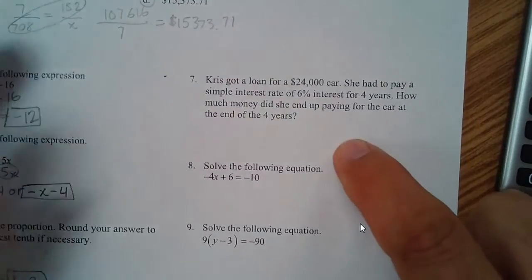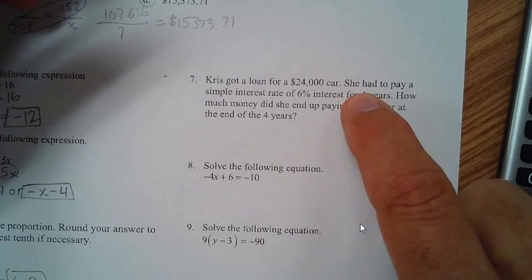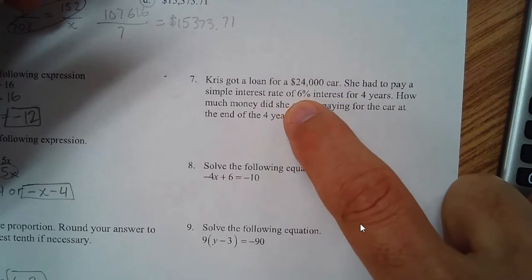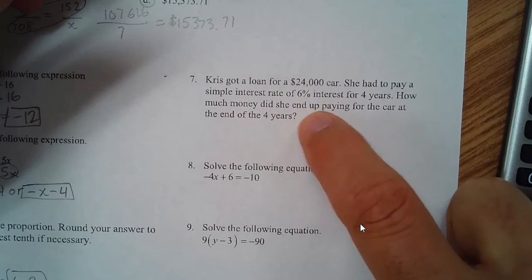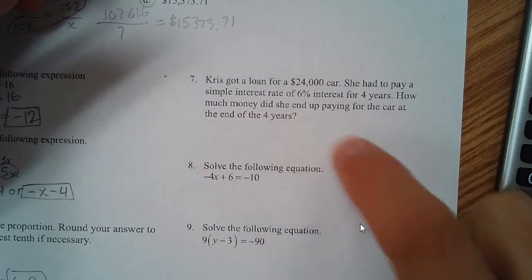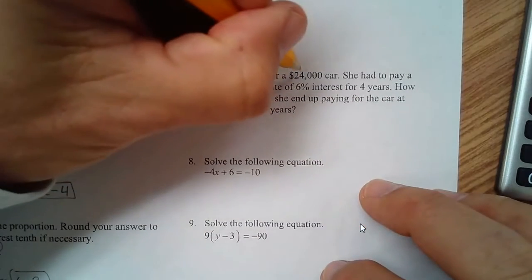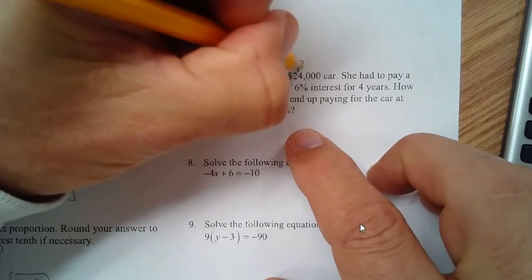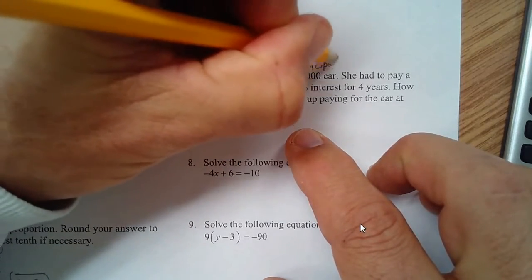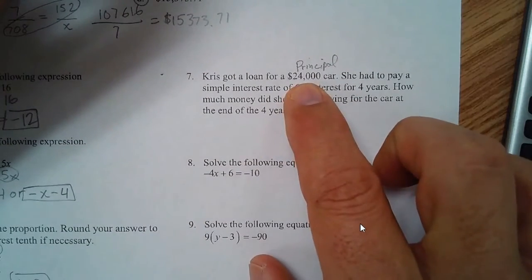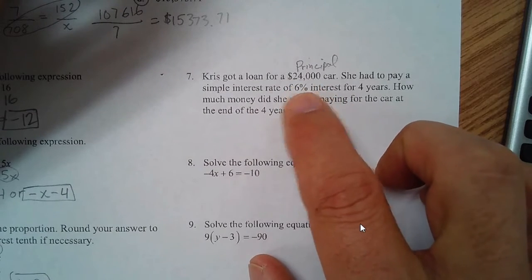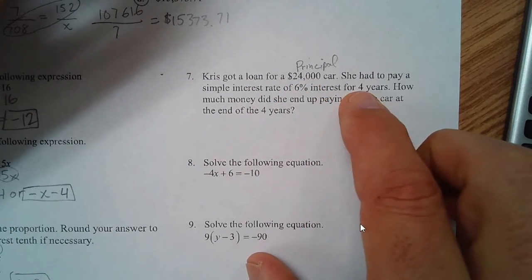Number 7, Chris got a loan for a $24,000 car. She had to pay a simple interest rate of 6% for 4 years. How much money did she end up paying for the car at the end of 4 years? Well, this is the principal. That's the amount that you start with. The rate is that, and the time is 4 years.